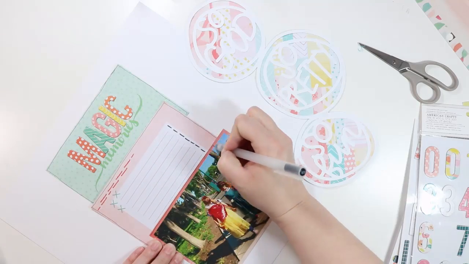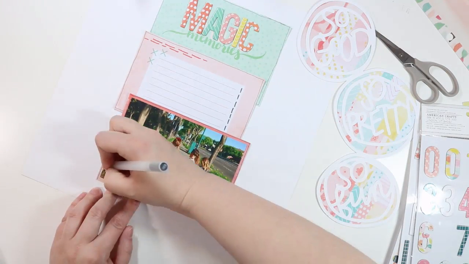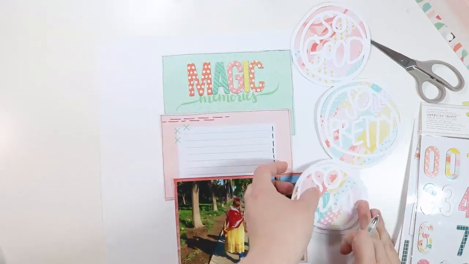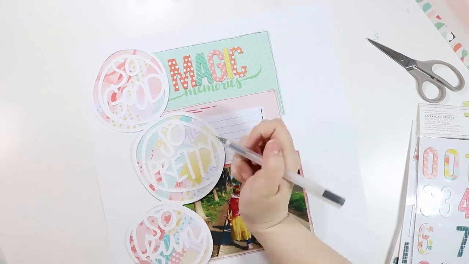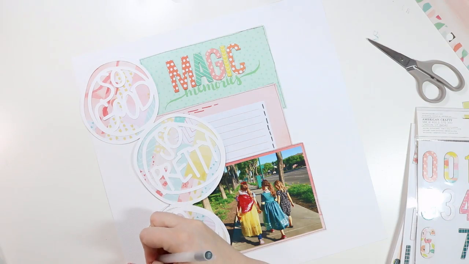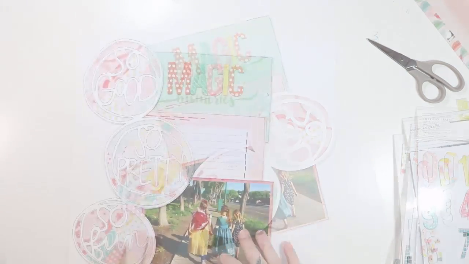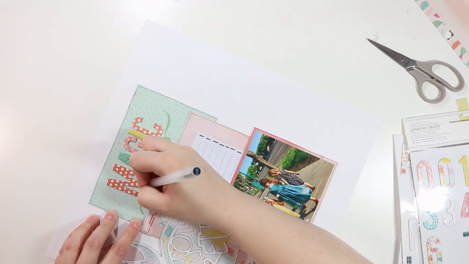So what I'm going to do to add a little bit of contrast is outline all of the papers here. And after I outline the papers, I decided to outline the cut file. So I like how soft and pretty it is now, but I do end up outlining the entire thing. And in the end, I like it, but I think it could have worked well either way.